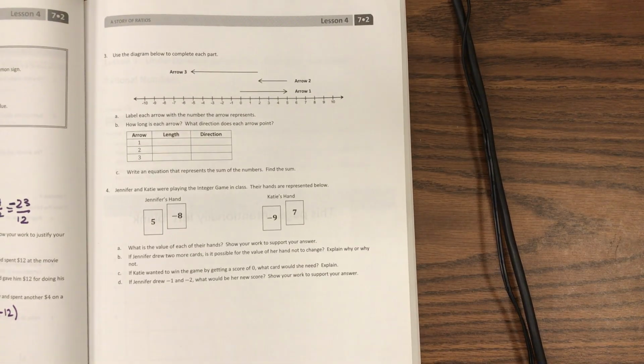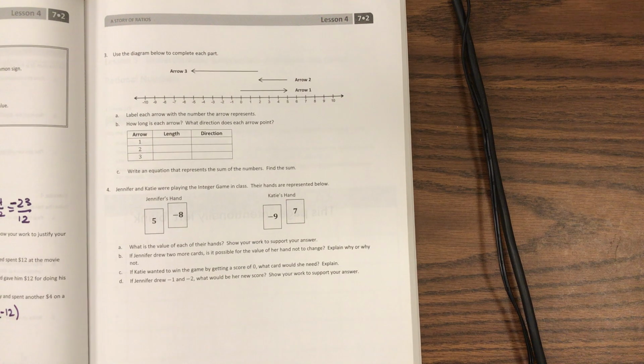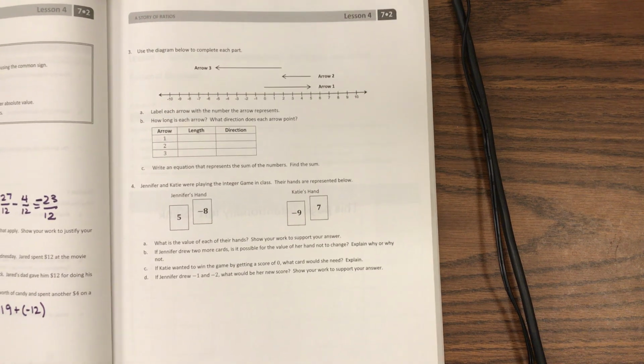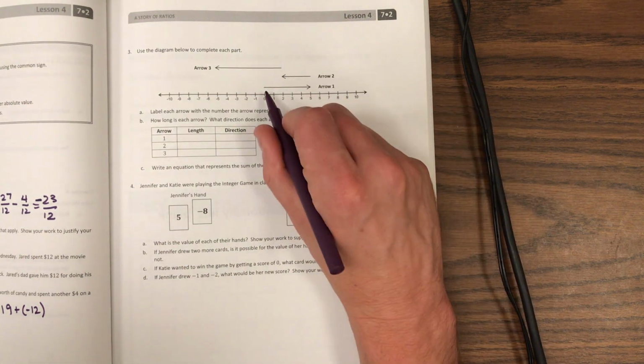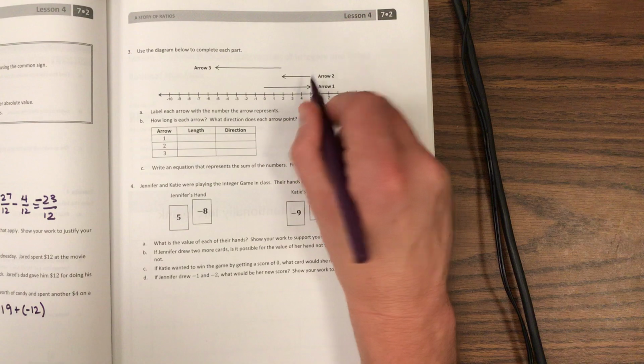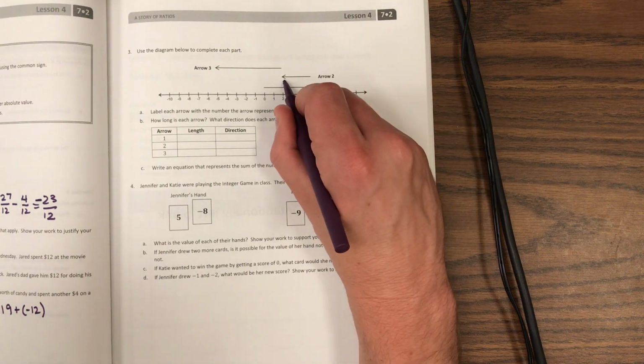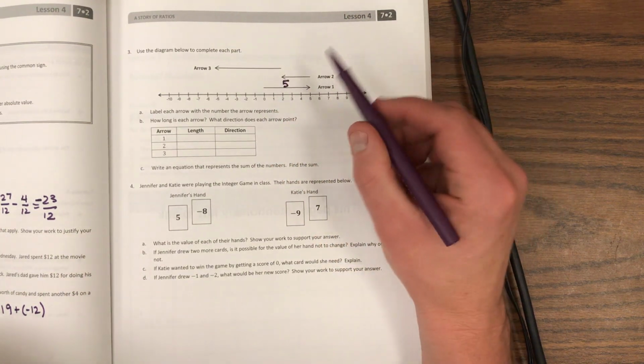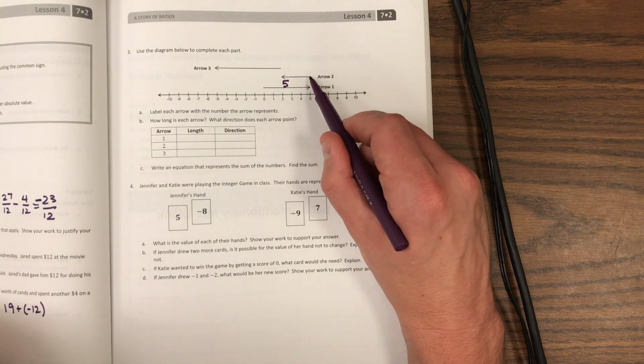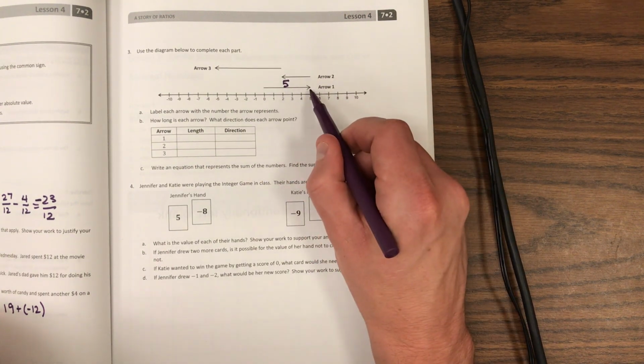It says use the diagram below to complete each part. So for all of question 3, I suppose. A, label each arrow with the number the arrow represents. Okay, I prefer the term vector, but whatever. So this vector is starting at 0 and going to positive 5, so that's the easy one. That's a 5. Now this one, I like to see how long the vector is. That's the way I do it.